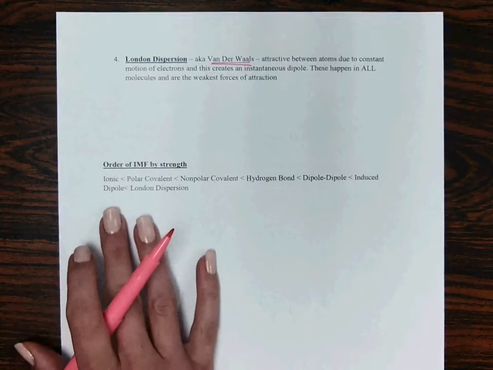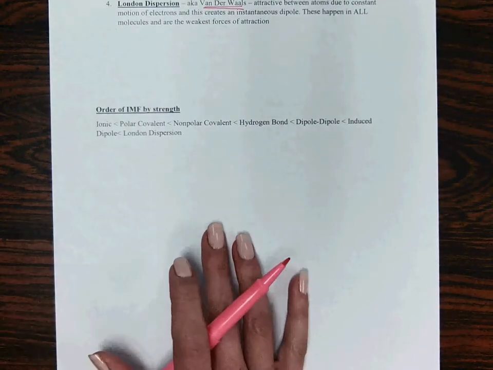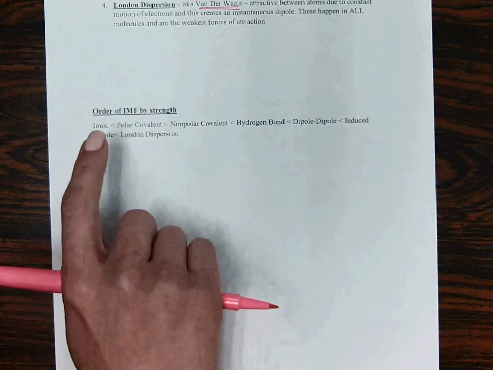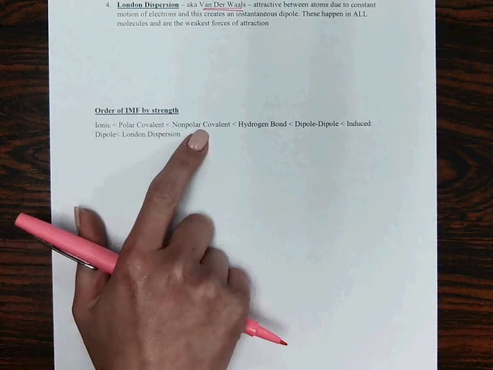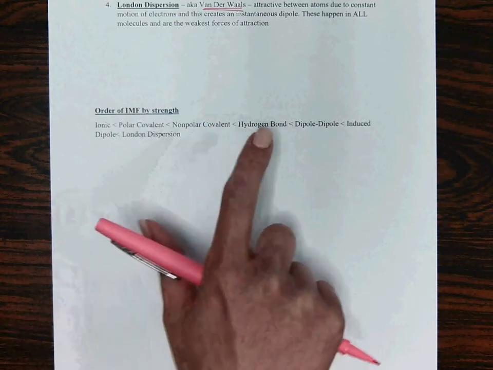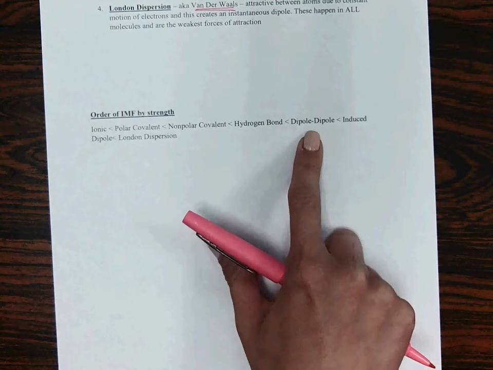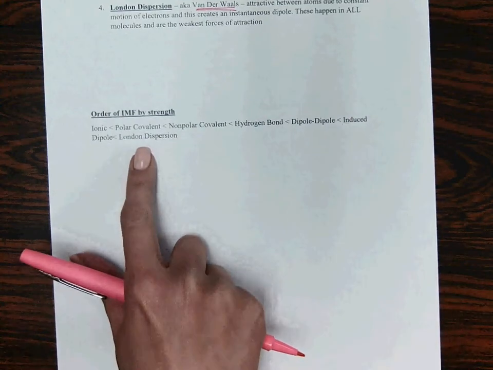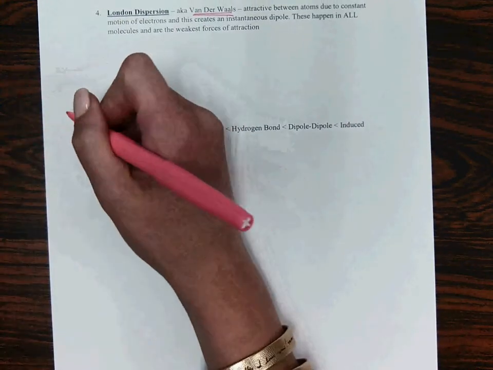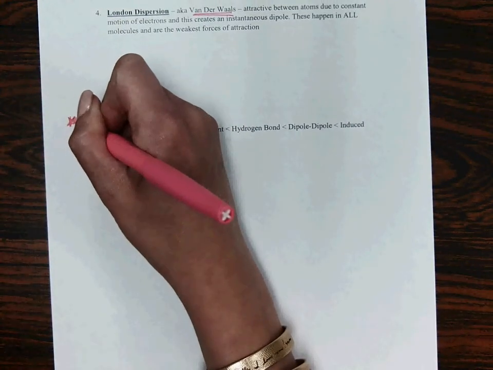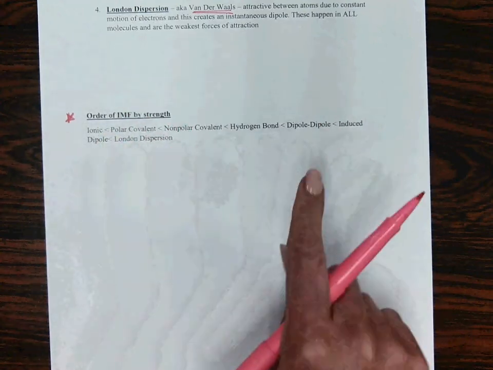If we were going to order all of the forces of attraction that I taught you for chemistry class, ionic bonds would be the strongest, then polar covalent and nonpolar covalent. Hydrogen bonds are right underneath the covalent bonds, then dipole-dipole, induced dipole, and London dispersion. You are going to need to know the order of strength of bonds, so make sure that you know this order.